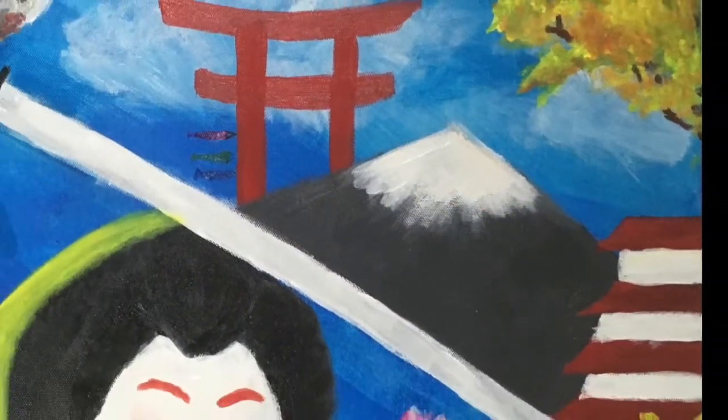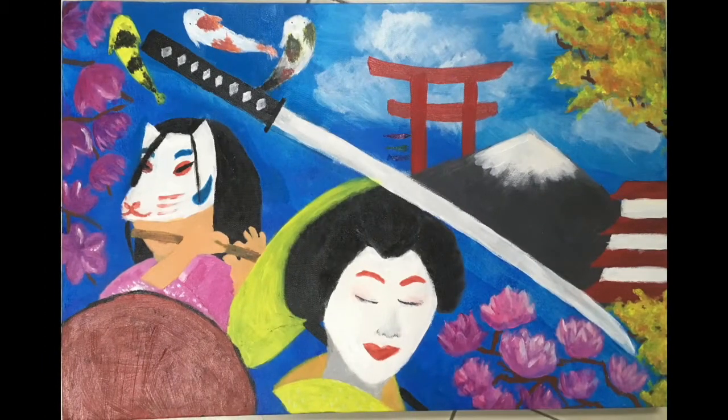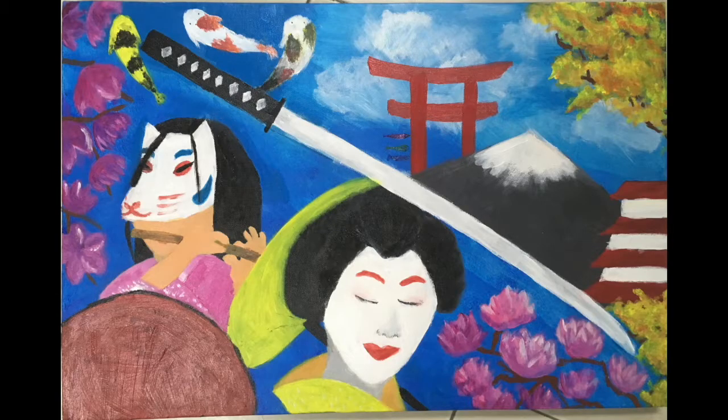This Japanese sword here is called a katana, and it cuts across the page, and it represents honor. Katanas were used in the past by samurai. Honor was one of the founding principles in Bushido, the traditional Japanese philosophical way of life.